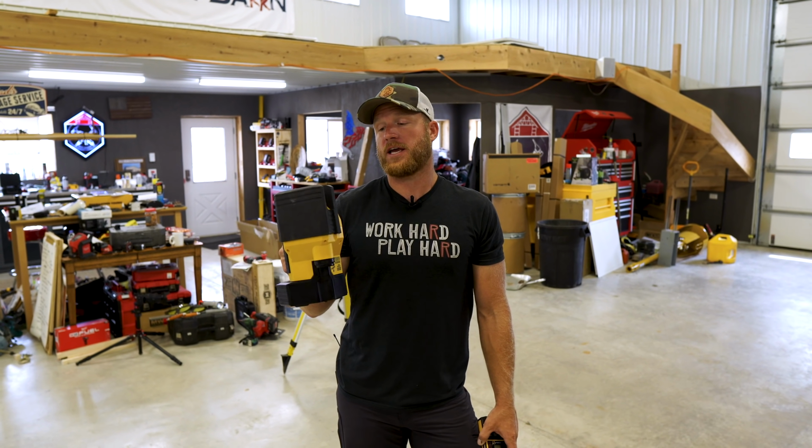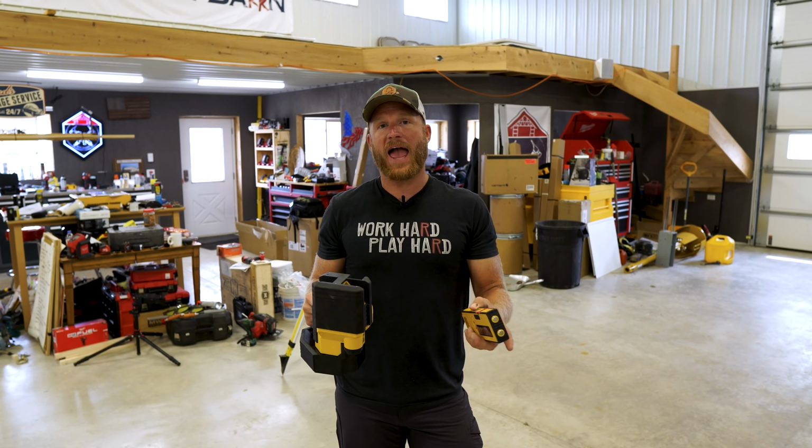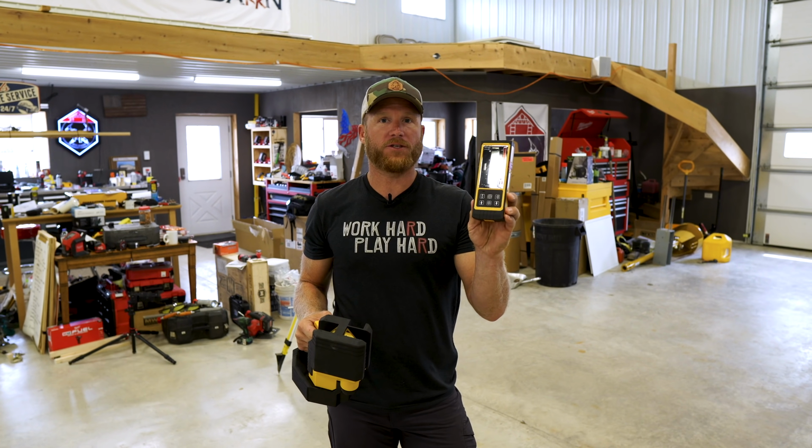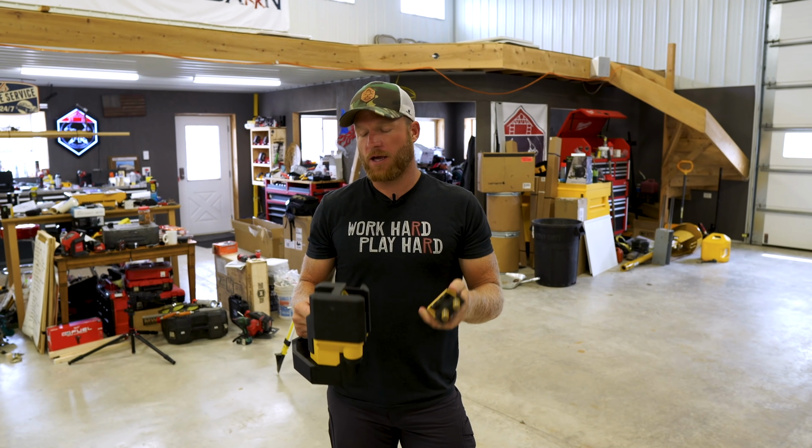But for those of you that don't like math and just love cool tools, what I got here is the Stabila LA180L layout station. And this thing will give you square. It will give you almost perfect square, 3/32 of an inch accuracy on 100 foot, and it works within a 300-foot range of this receiver. Let me show you how this thing works, okay?